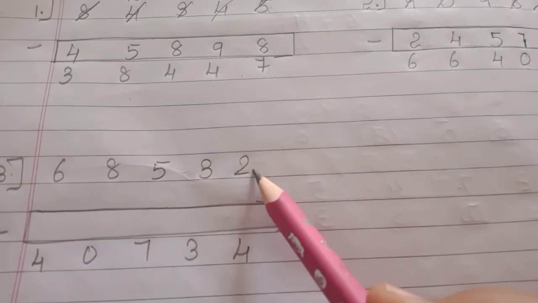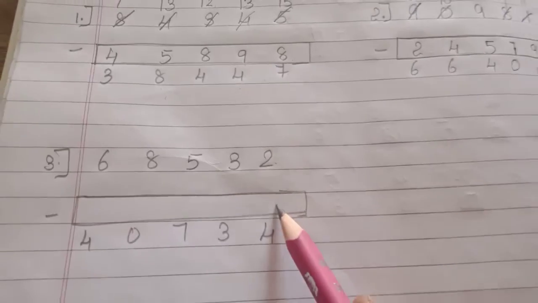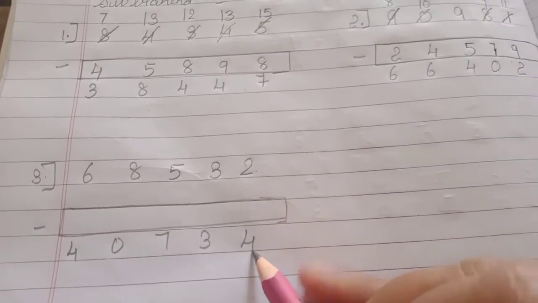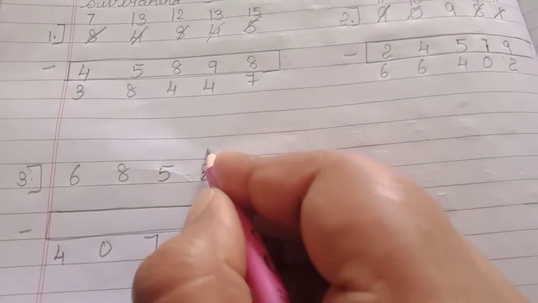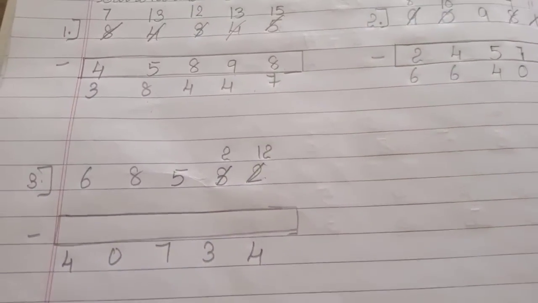Now number 3. So at ones place minuend is 2 and difference is 4 and we have to find out the subtrahend. So 2 minus 4 is not possible. So we have to borrow from 3. So this 3 will become 2 and this 2 will become 12. So 12 minus 4 we will get 8.